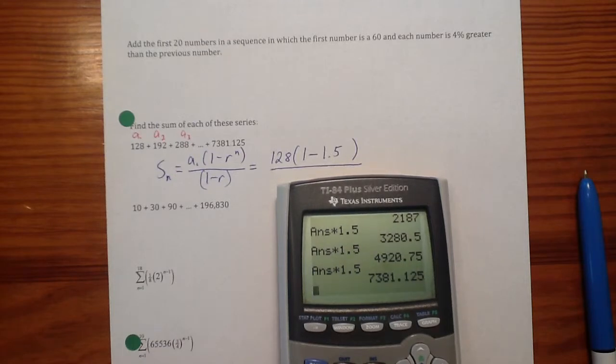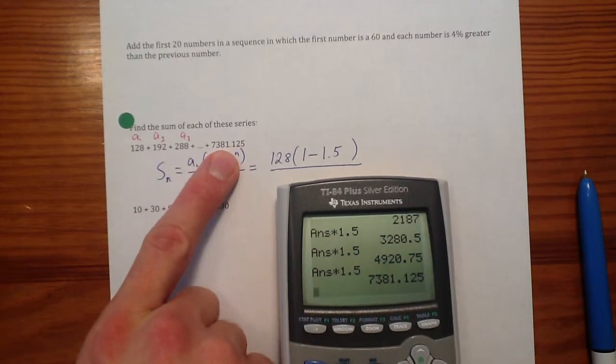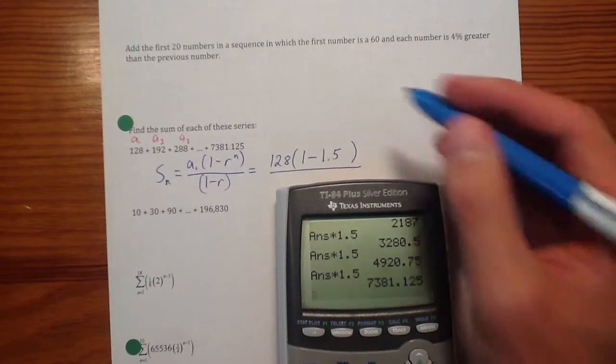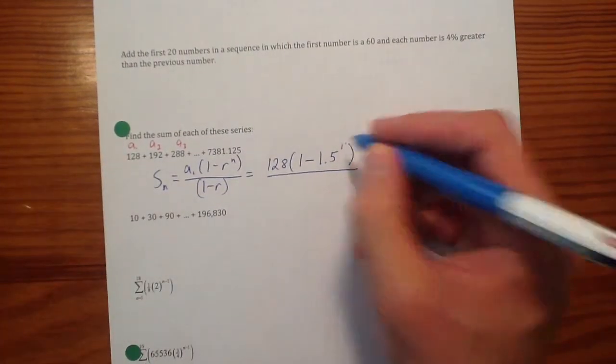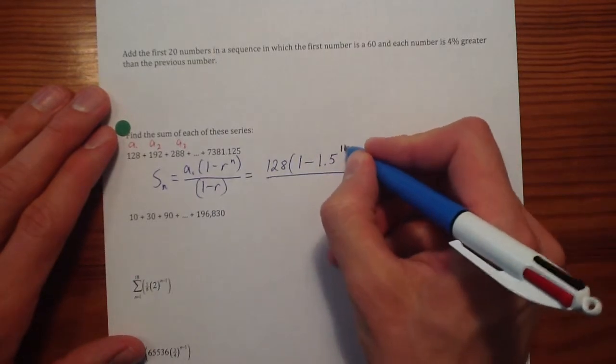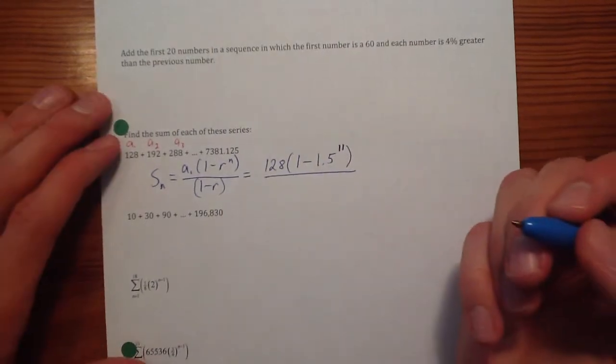We're going to stop. Why do we stop? Because what I see on my calculator is the same as that one. And we got to the 11th term that way. So we know that n, in this case, is 11. Oops, wrong color. Should be blue, unless you want to make it red.